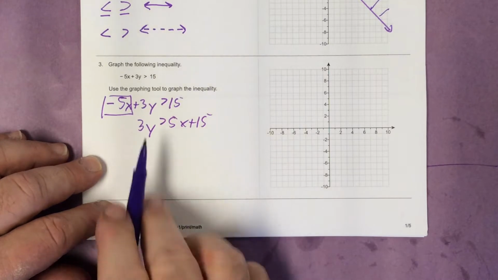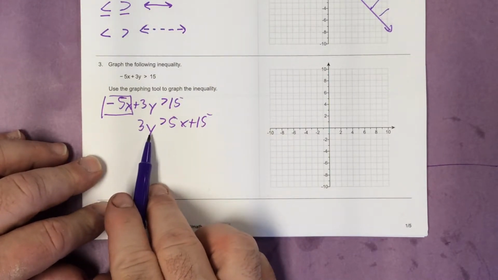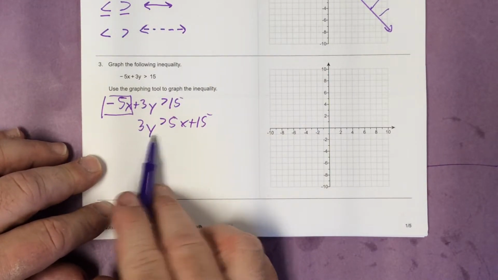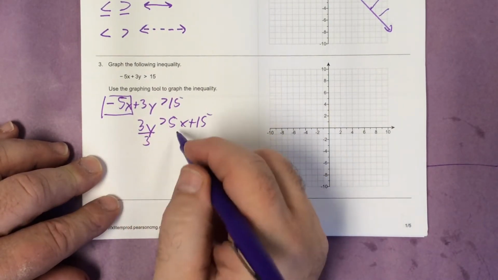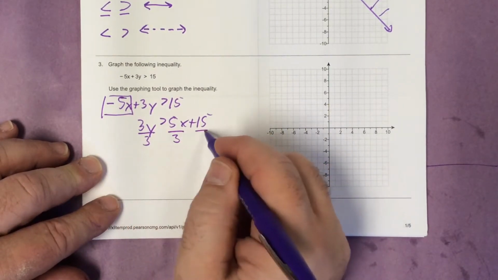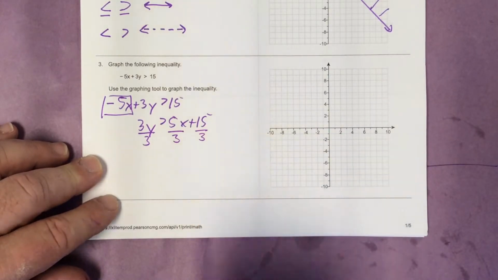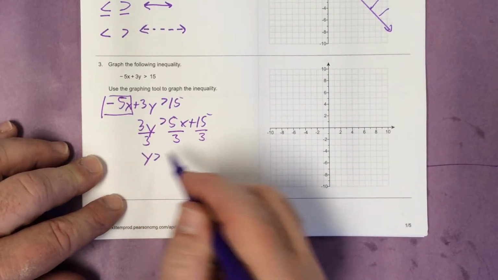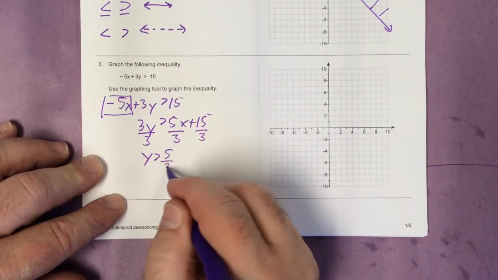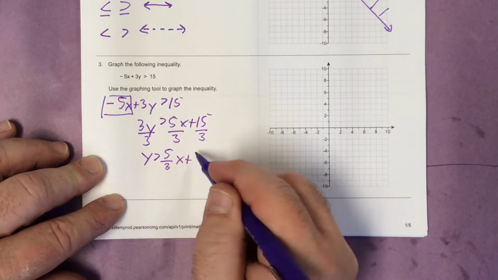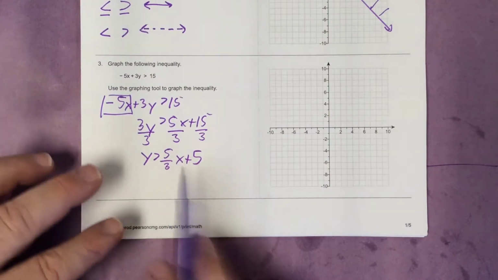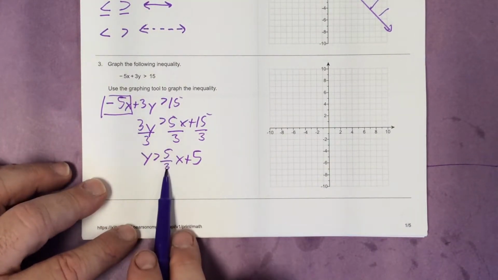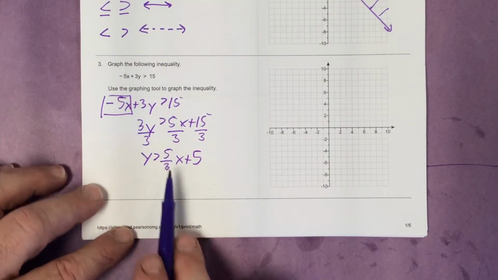Now, when I have a number next to the y, to put this in slope-intercept form, I have to divide everything by 3. I divide this by 3. I divide this by 3. I divide this by 3. And that's going to give me now y is greater than 5 over 3x plus 5. Notice here that I write the x to the side, and the reason I do that is I want to be able to clearly identify what the slope of this equation is.